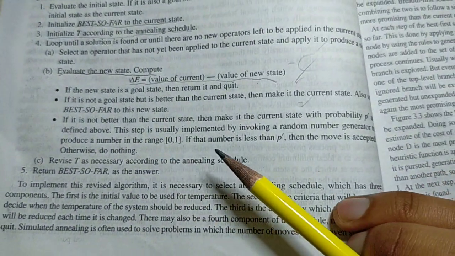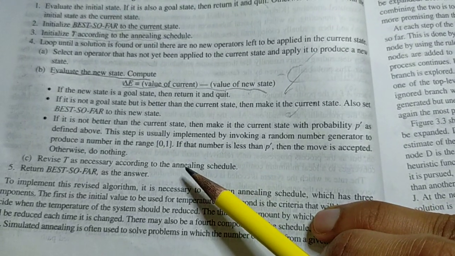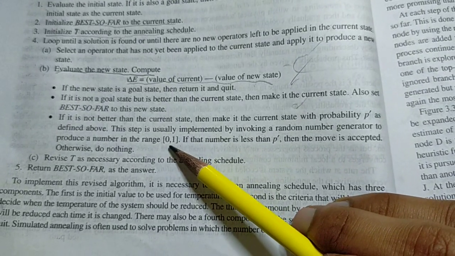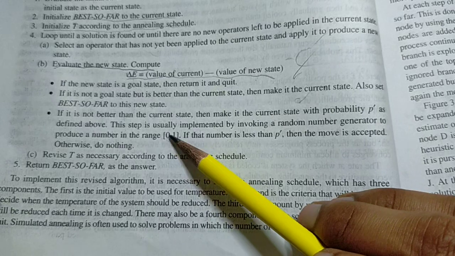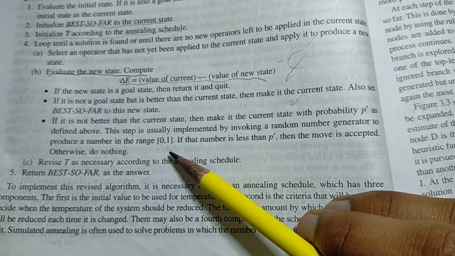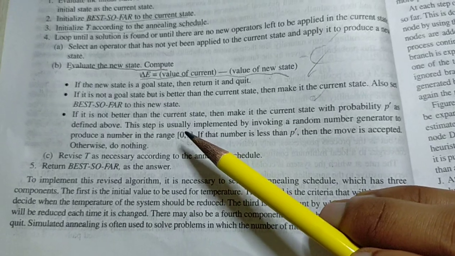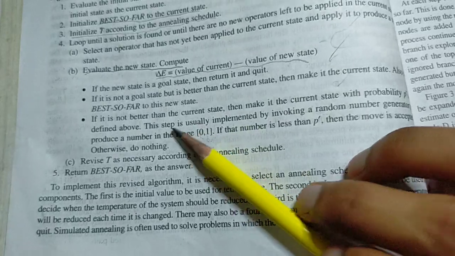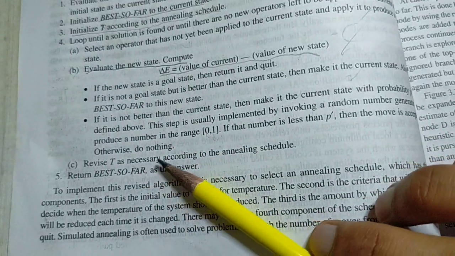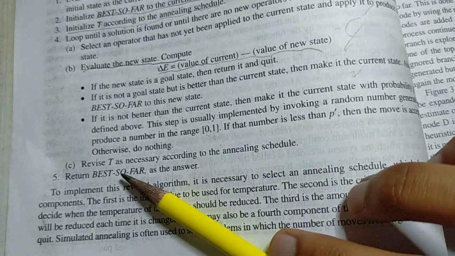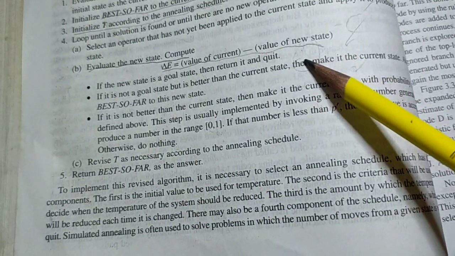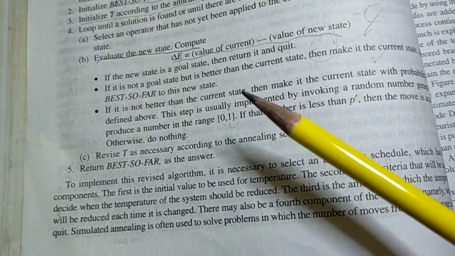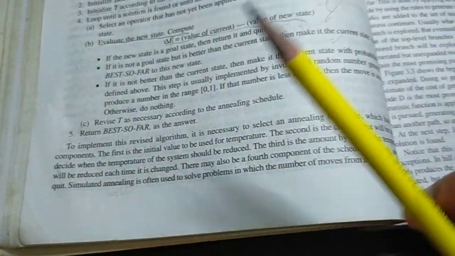This step is usually implemented by invoking a random number generator to produce a number in the range 0 to 1. It is not binary, but a number produced in the range 0 to 1. If that number is less than P dash, then the move is accepted. Otherwise, do nothing; you do not change the state. Then revise T as necessary according to the annealing schedule. Return best so far as the answer. You consider the best so far as the current state and return it as the goal state. This is called the simulated annealing algorithm.